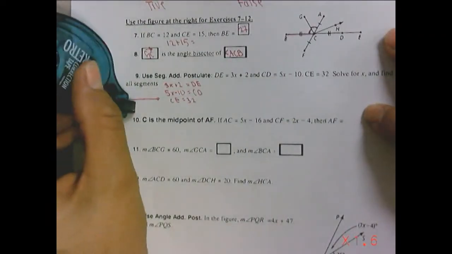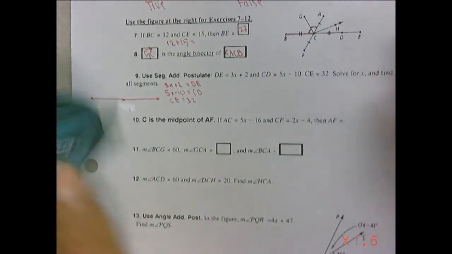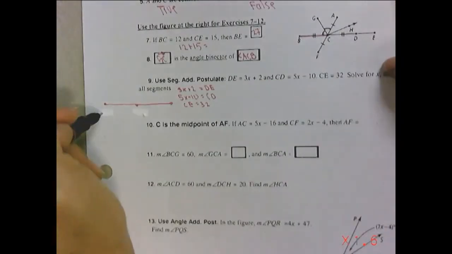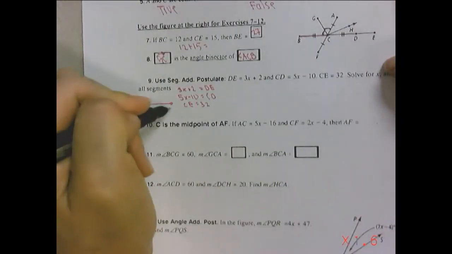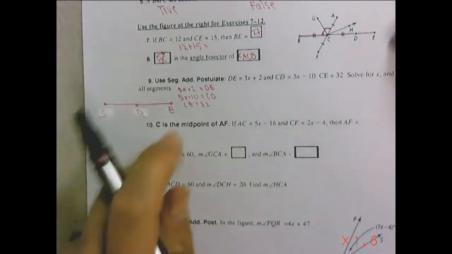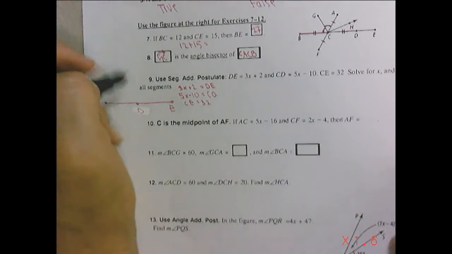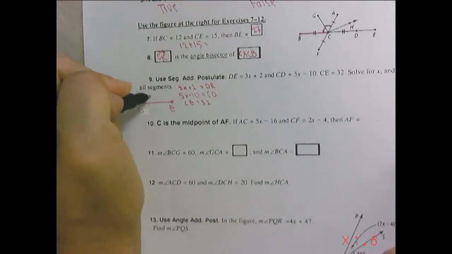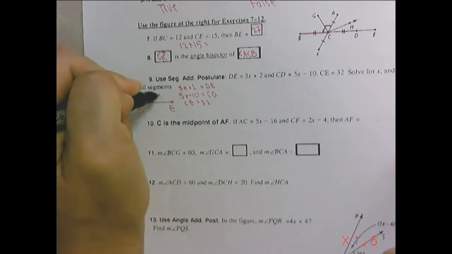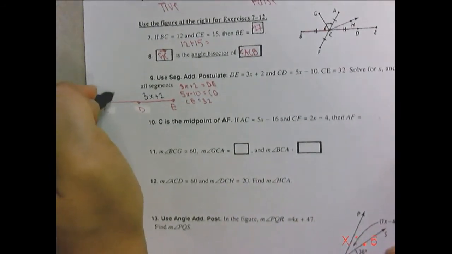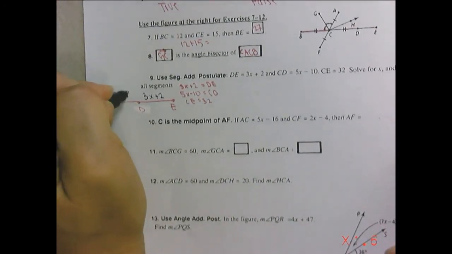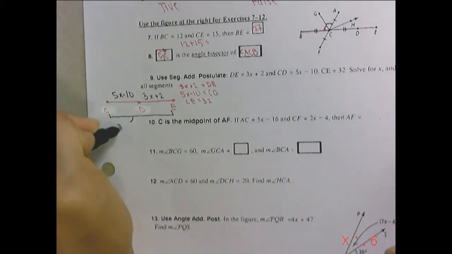Okay, so let's relabel our points so we can get this correct. We have C here, and D here, and E there. I'm going to go ahead and write in the appropriate expressions. So DE was 3x plus 2, and CD was 5x minus 10. The whole segment equaled 32.